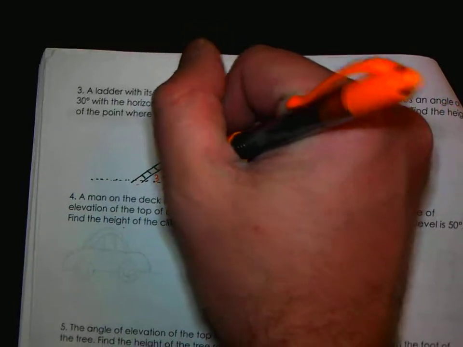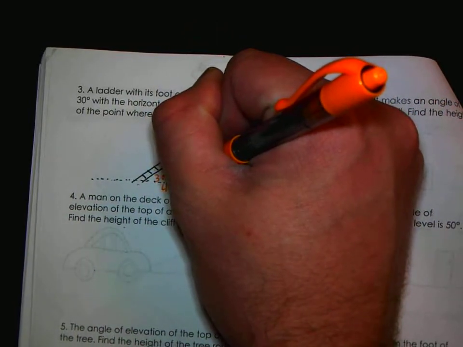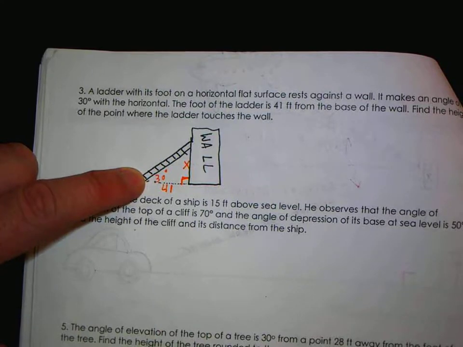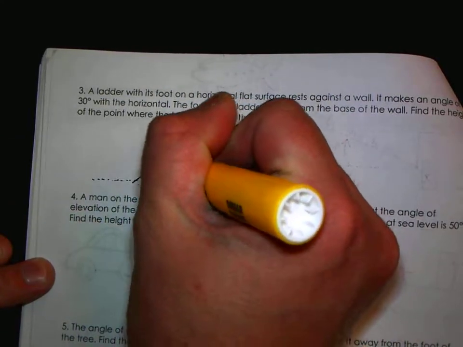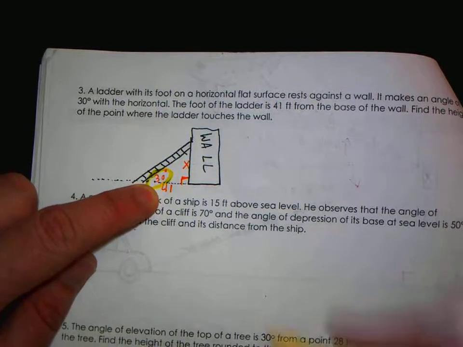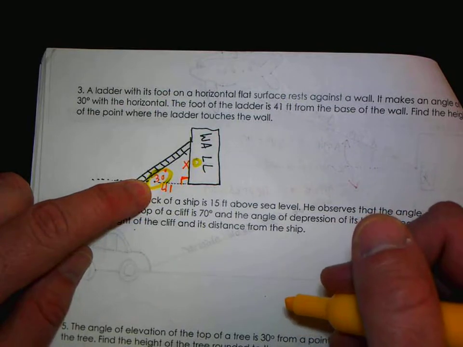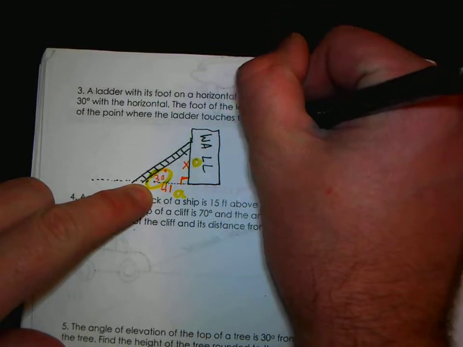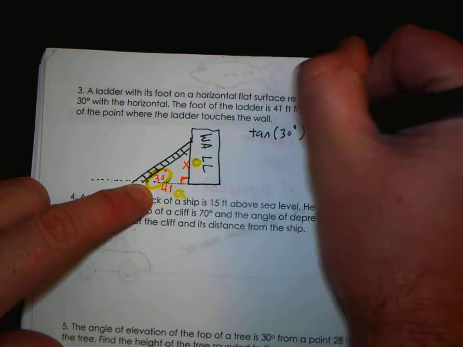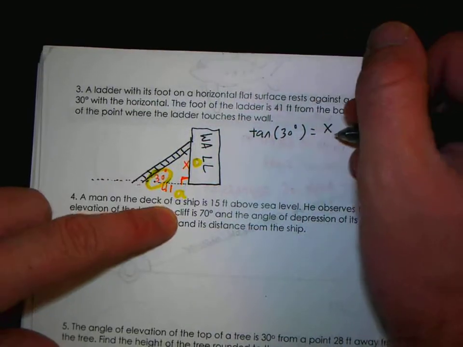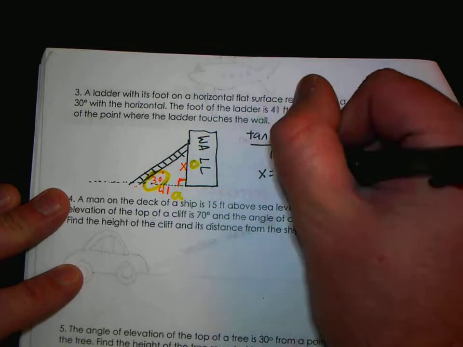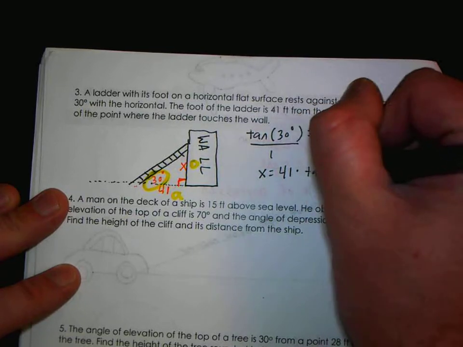Well, lucky for us, because it's a horizontal surface, this makes a right angle, so we can use our trig ratios. And 30 degrees is our reference angle. So X would be my O, and 41 would be my A. So what trig ratio would I use? Tangent. So I would set it up and say tangent of 30 degrees equals O over A. O is X. A is 41. Cross multiply. You basically get X equals 41 times tan of 30.